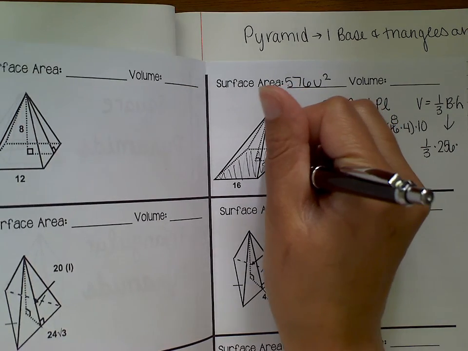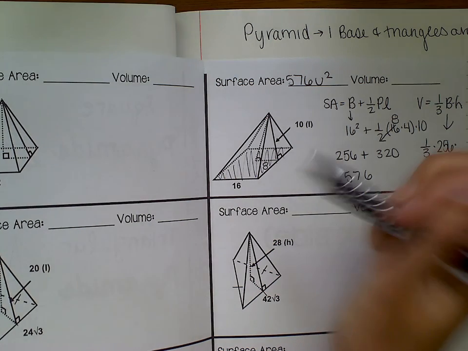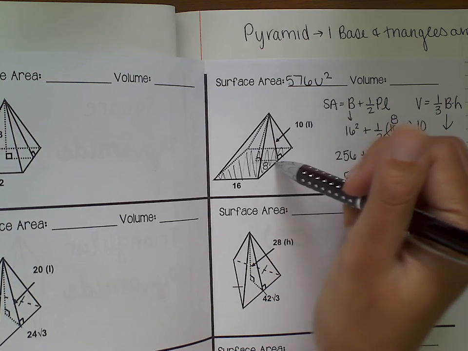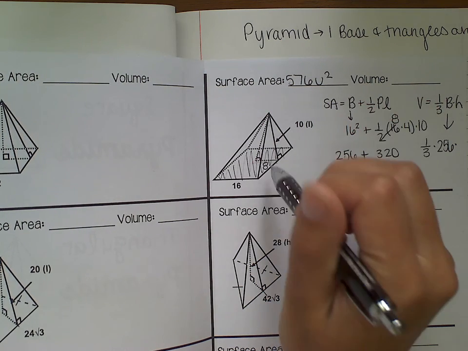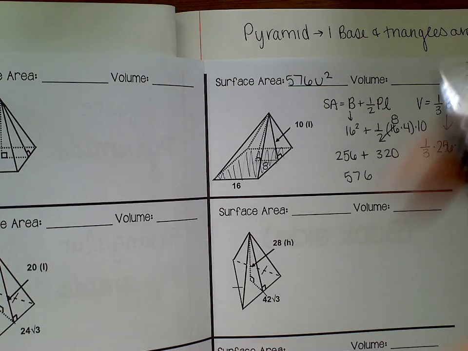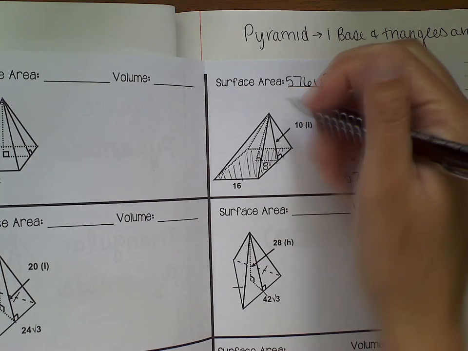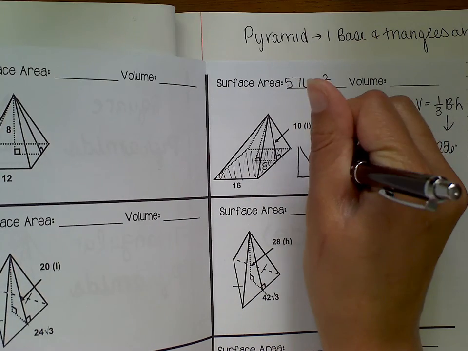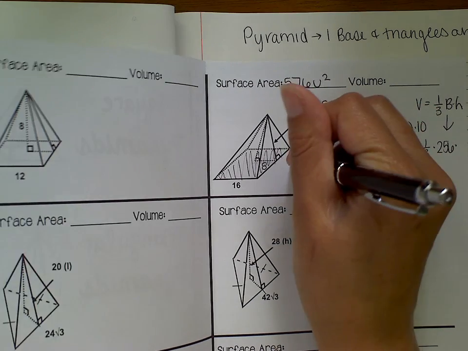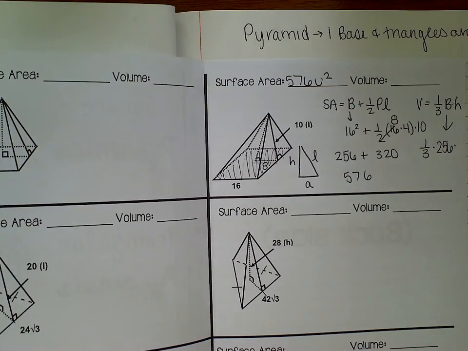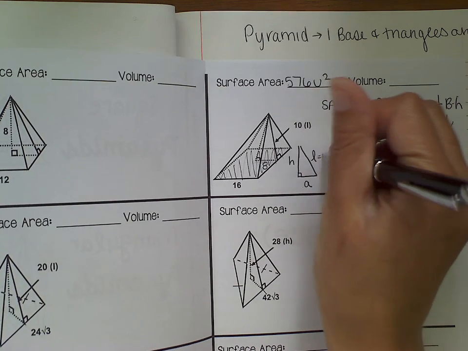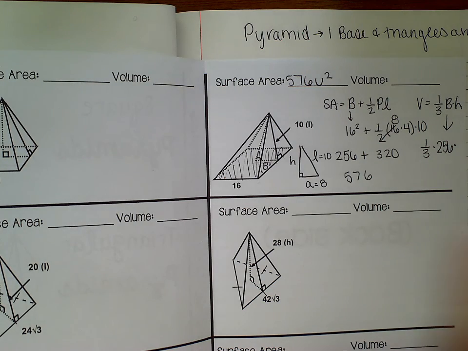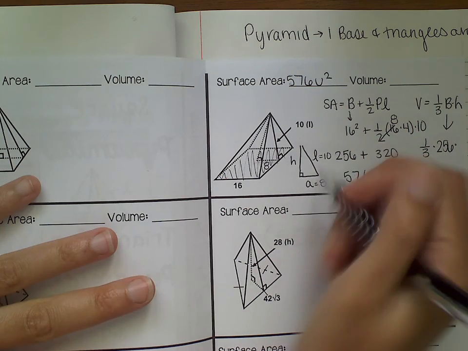So this length right here is 8, which is helpful to me because the slanted height, this middle length or height or apothem, and the true height, they all make up a right triangle. So the right triangle you're looking at is the slanted height, or the lateral height, the true height, and the apothem. Now the slanted height I know is 10. The apothem I can find, it's 8.